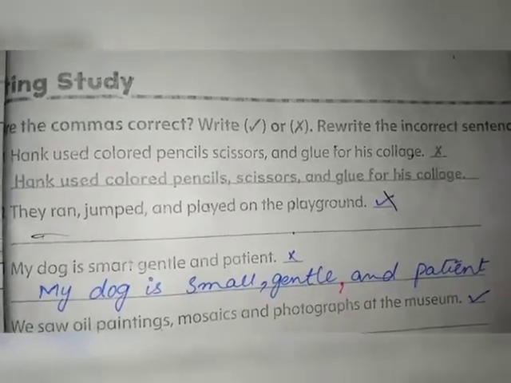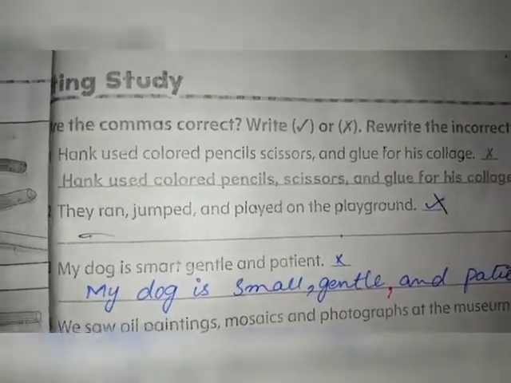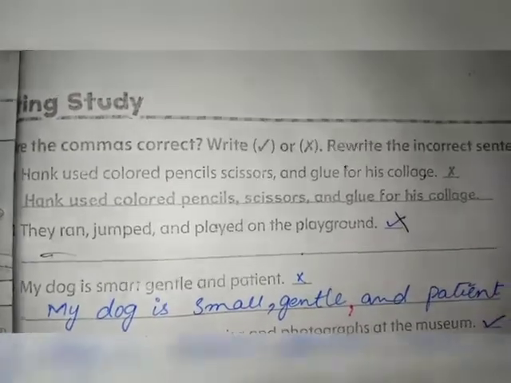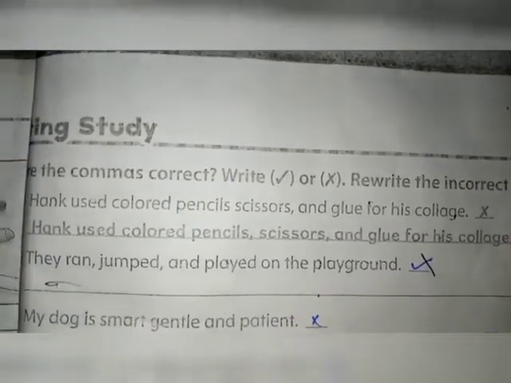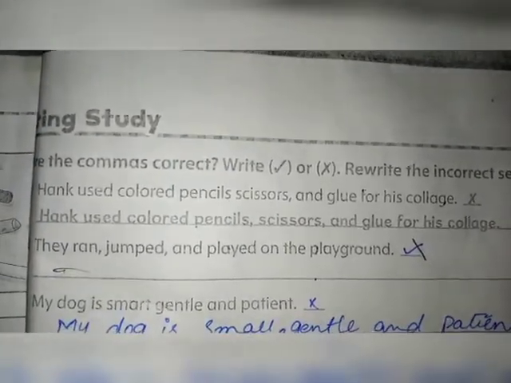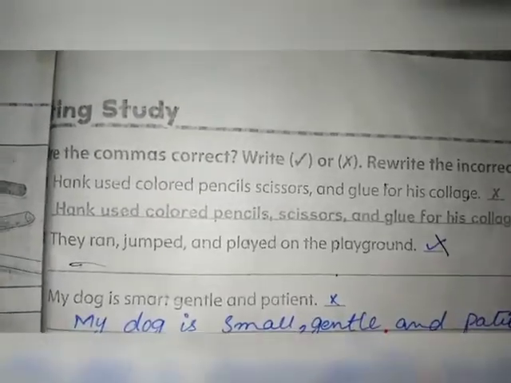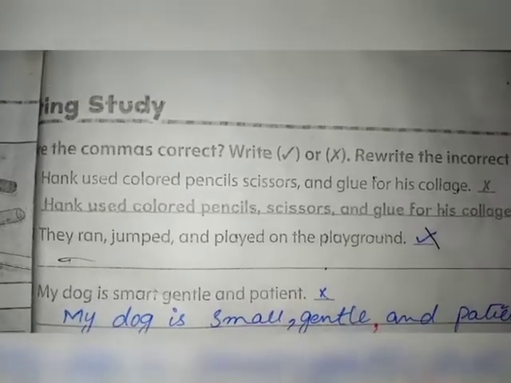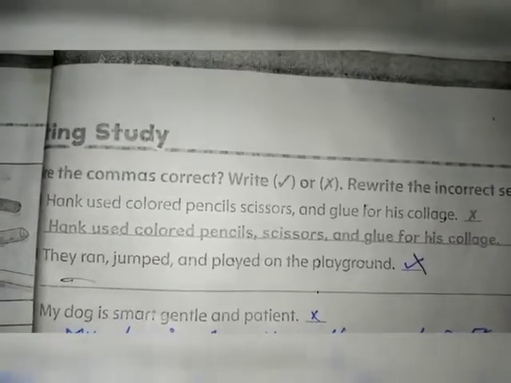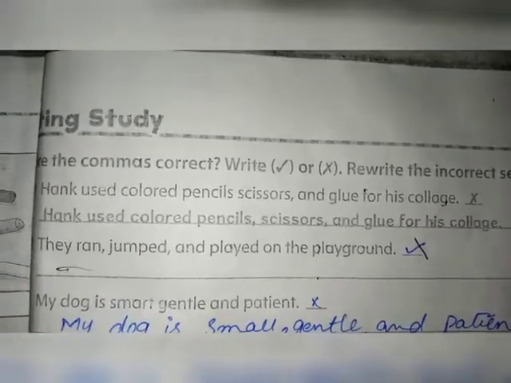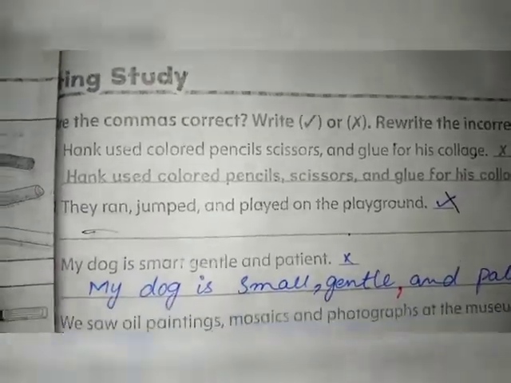Turn the page, page number 161. Are the commas correct? Write tick or cross and rewrite the incorrect sentences. Here is an example. Hank used colored pencils, scissors and glue for his collage. Is it correct? No, because a comma is missing. Hank used colored pencils, comma, scissors, comma and glue for his collage. Right? So next is, they ran, jumped and played on the playground. It is correct. So you need not write this sentence again.